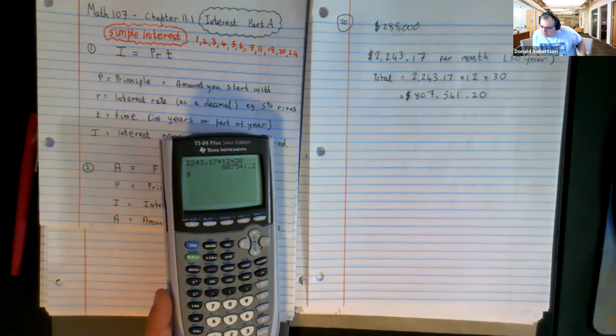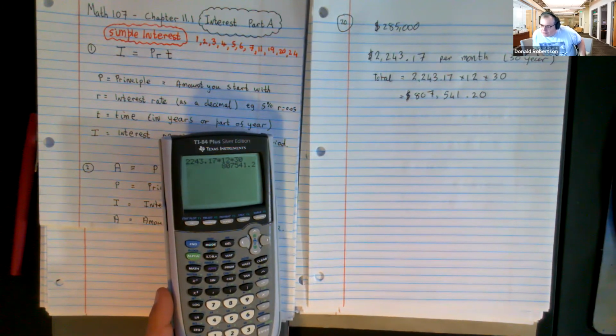Can you see where my wow came from when I looked at that question? Because I did it basically. I know what my mortgage is, and I went, wow, that's what I'm going to end up paying.